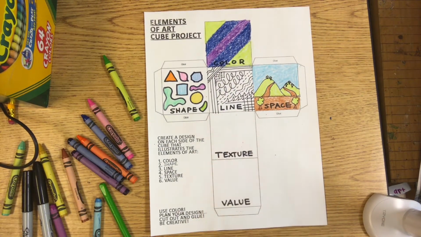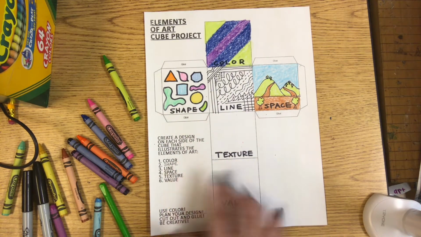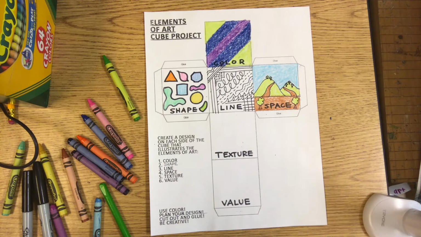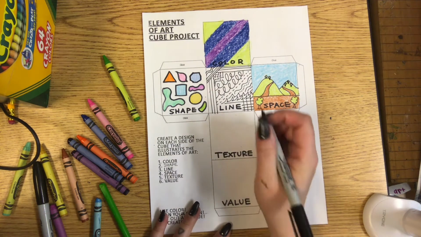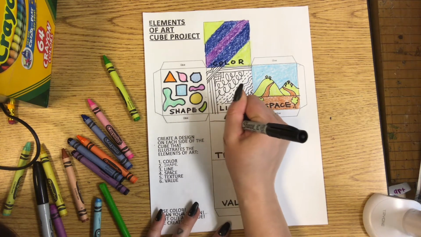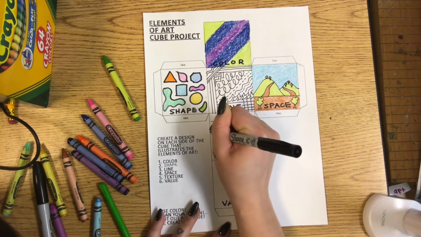And the next one is texture. Texture is the way you can feel things with your fingers, or the way it looks like it feels a certain way. So you can draw any kind of texture you want in this space. I think I'll do brick texture, but you guys can pick what texture you want.